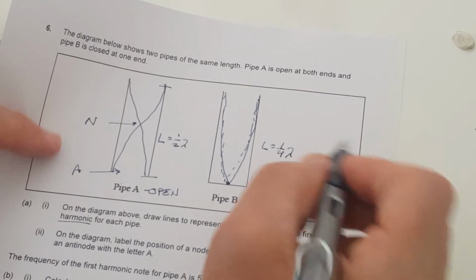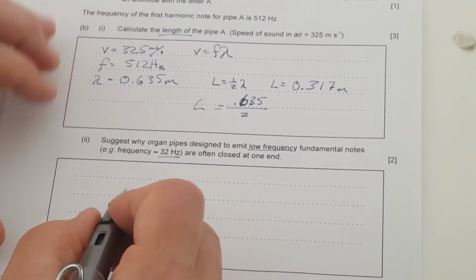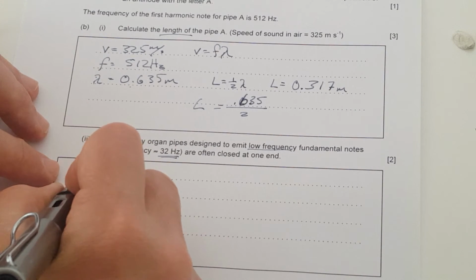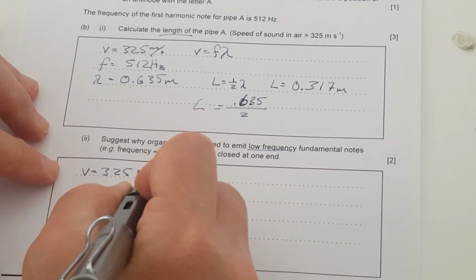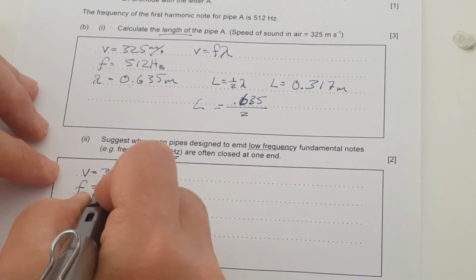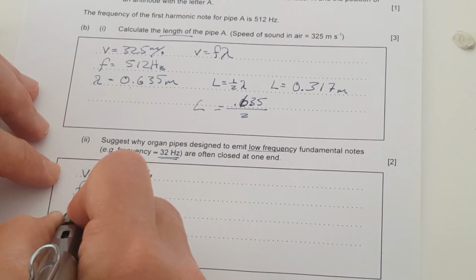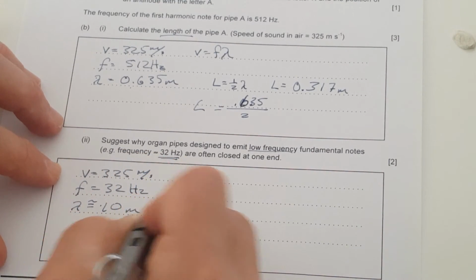So in the same distance, we have a little bit more pipe to work with. If I have 32 hertz and v equals 325 meters per second, then my wavelength is going to be approximately 10 meters.